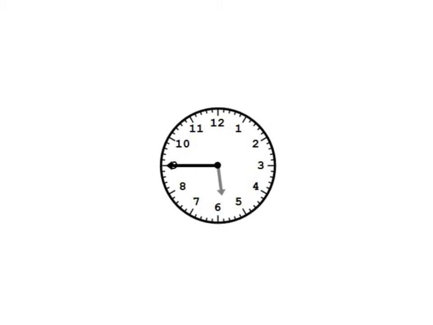Okay, so this one, when we look at it, this hour hand's almost on the 6, but it's not quite there. So it's still 5. Anytime it's pointing between a 5 and a 6, it's still 5 o'clock. And if we take a look, we can count around 5, 10, 15, 20, 25, 30, 35, 40, 45. The time is 5:45.